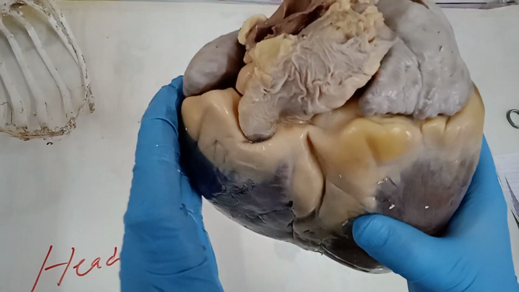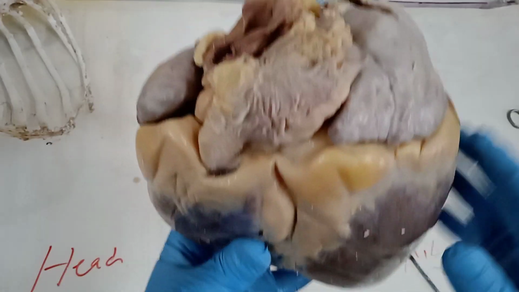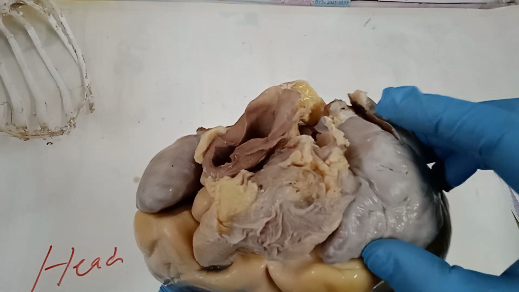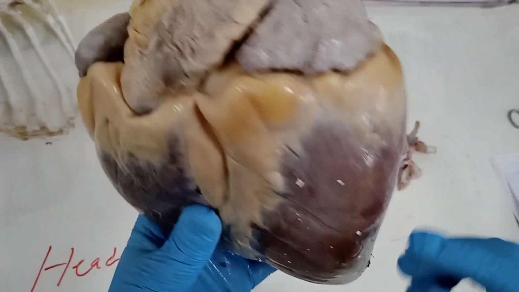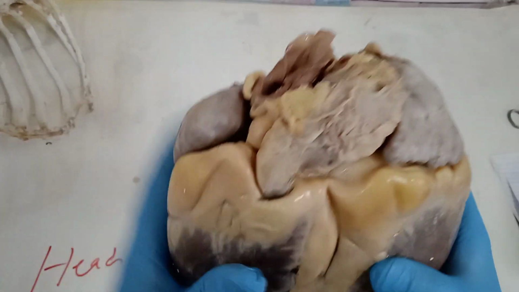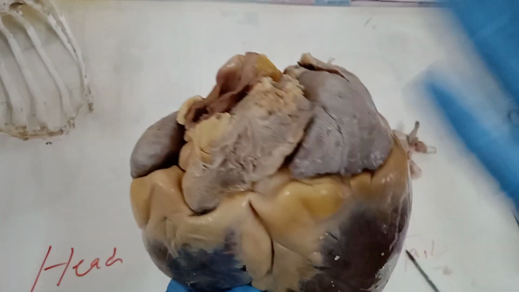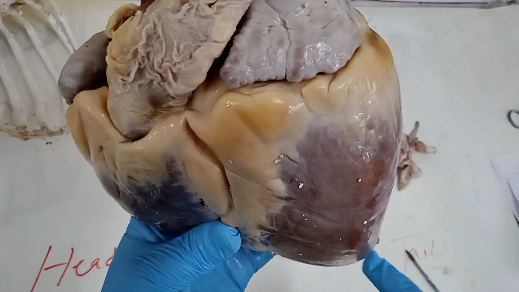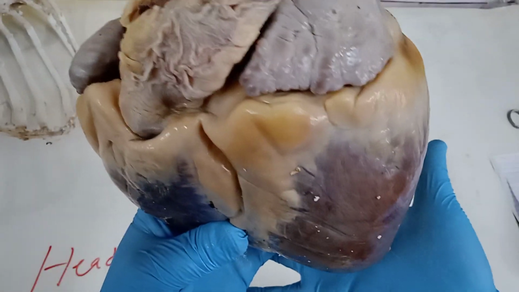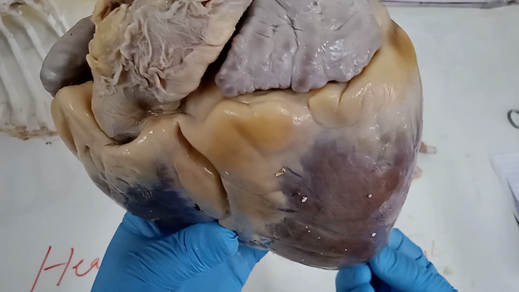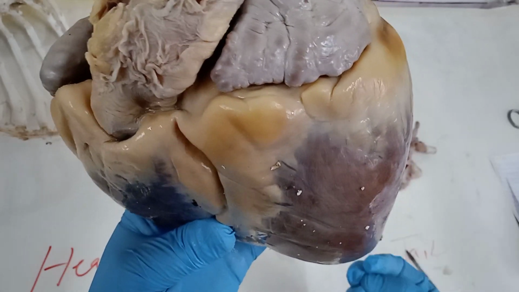Then it has two borders. One of the borders is this one, the cranial border, and this is the caudal border. It has this big area that you call the base, mainly formed by the right and left atria. Then it has the apex, mainly formed by the left ventricle. The base is directed dorsally, towards the upside, and the apex is directed on the ventral aspect and will just touch the sternum, because in some animals it is connected to the sternum by the sternopericardiac ligament.